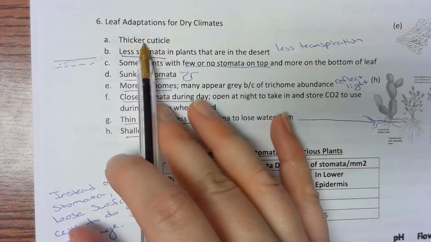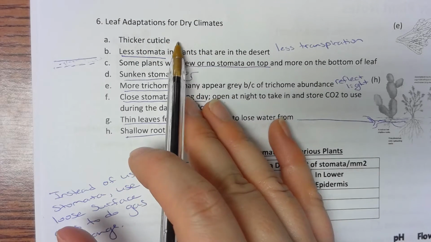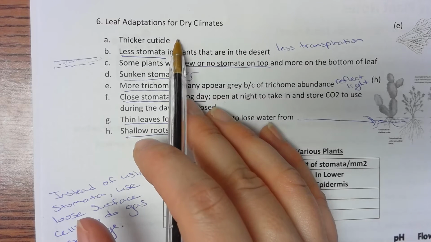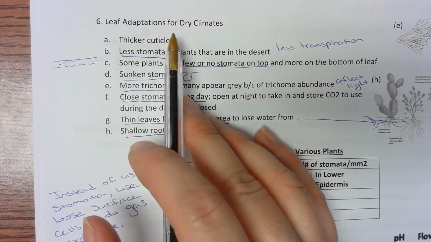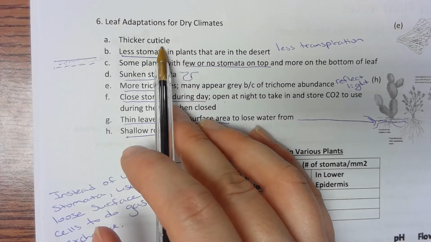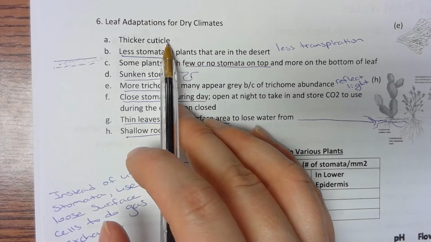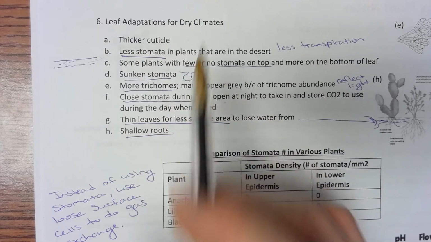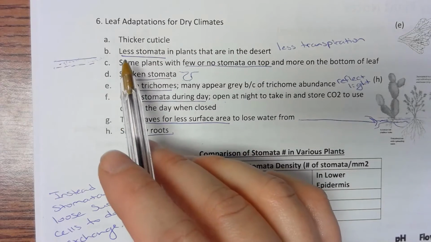So anyway, thicker cuticle could be there, and it's more waxy, so it reflects the sun more. But it also could trap water more. And that's weird to me because if evaporation is happening through the stomata, it's weird to me that that would make that much of a difference in trapping water, but that's always on the list.